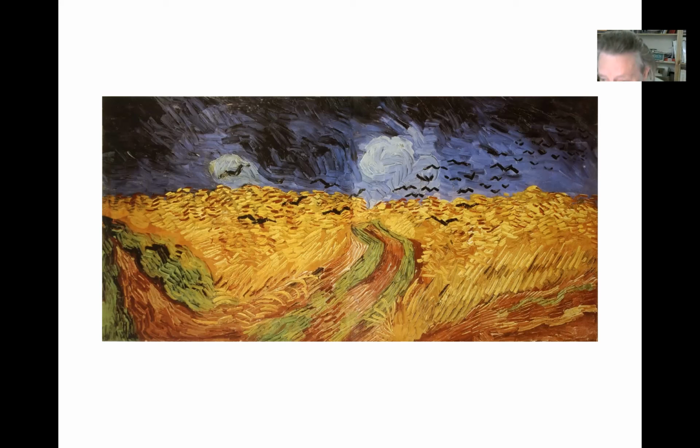The road in the center comes to a dead end. The road at the left comes to a dead end. So all roads were cut off to him. The road at the right is cut off. Are the birds coming at him or going away? It's called Wheat Fields. Are things bearing down on him?